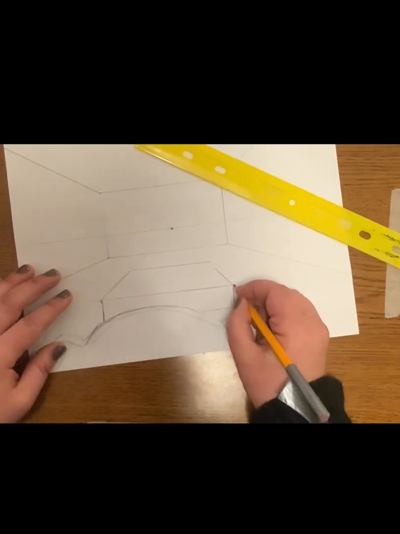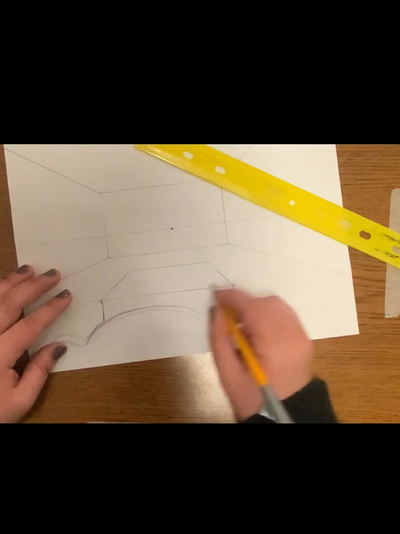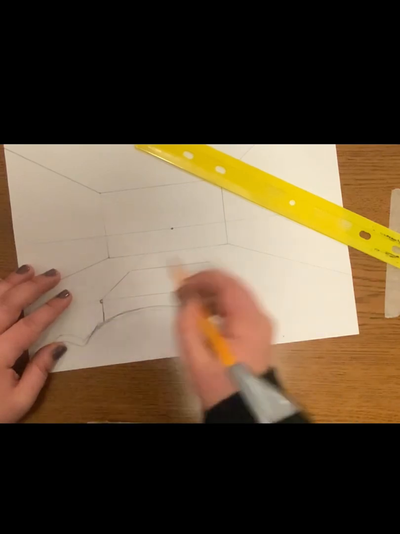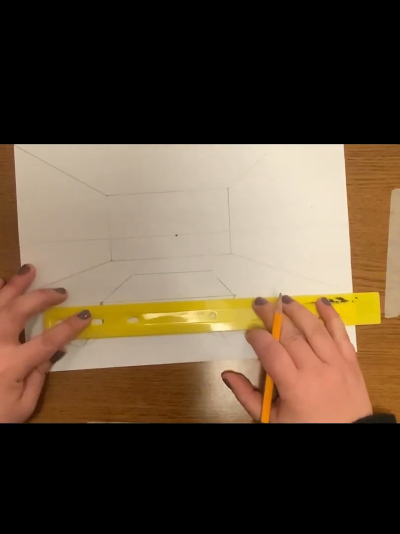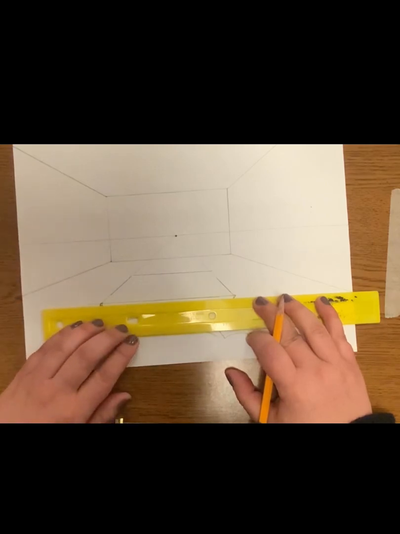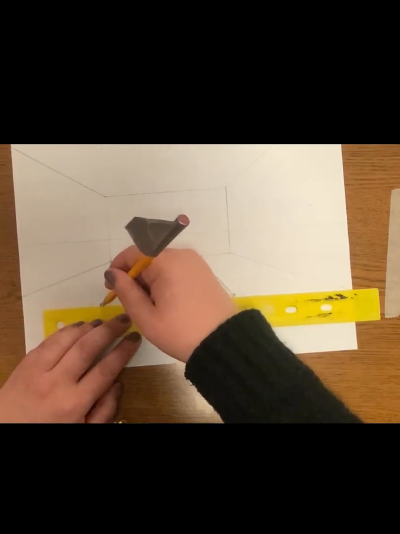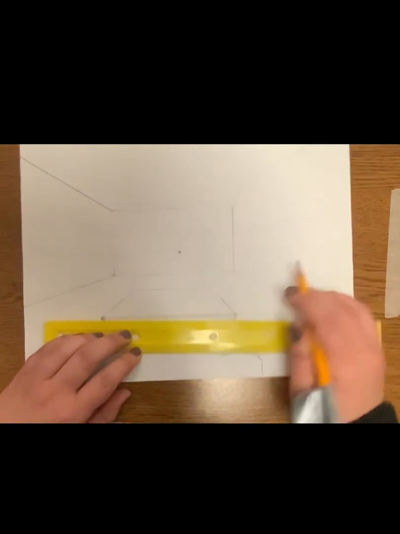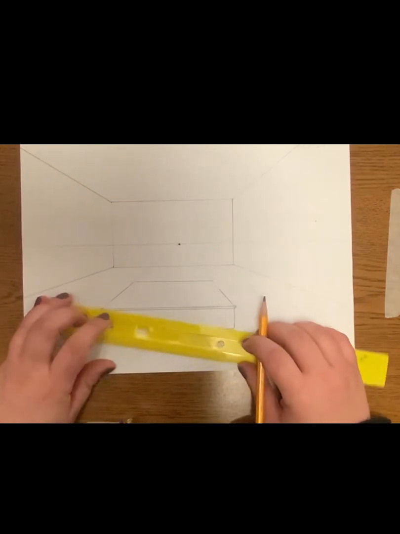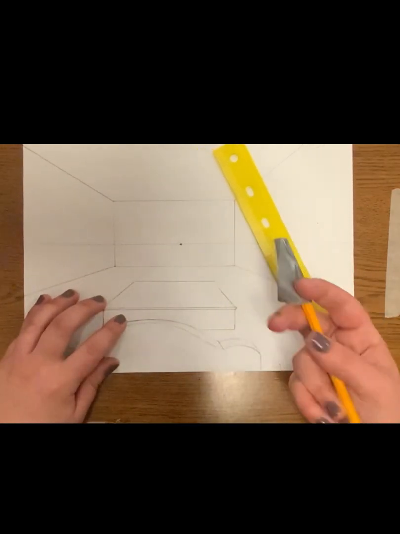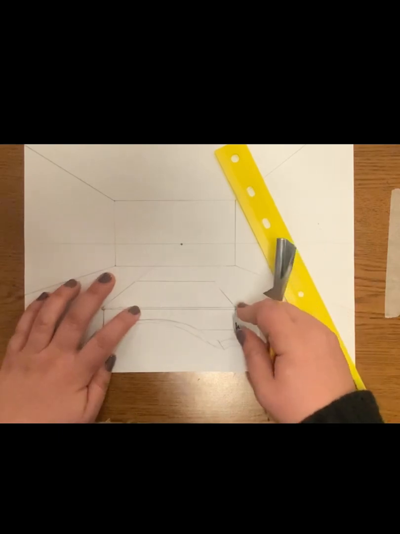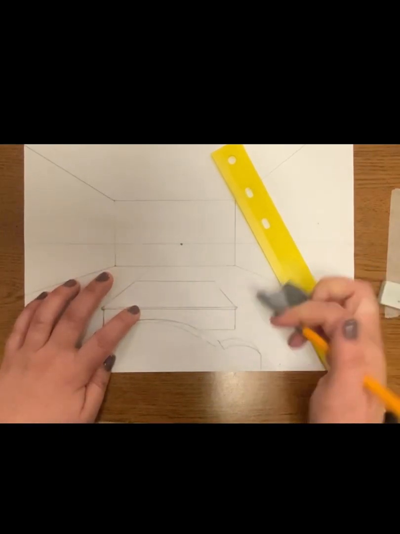I'm going to put a little bit of decorative edges on my coffee table because my coffee table at home isn't just square, it has a little bit of an edge to it. I rounded the corners off a little. I'm going to clean that up.